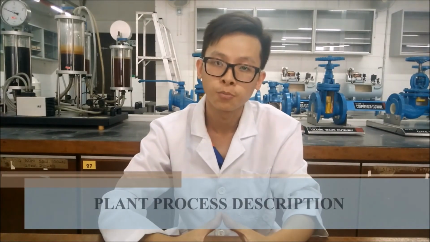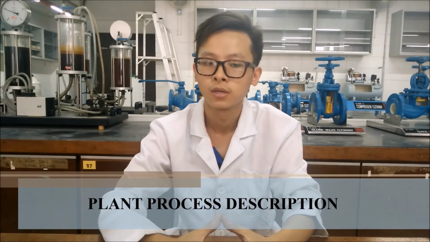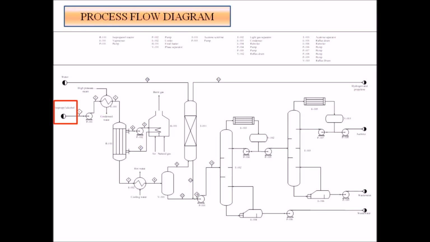Let's continue with the acetone production process description in our plant. The feed used in our plant is the isopropanol feed, which is an azeotropic mixture of isopropanol and water at 88% of isopropanol at 25 degrees Celsius and 1 bar. The feed will then be pumped to the feed vaporizer to be vaporized and superheated to 235 degrees Celsius and 2.2 bars. The superheated vapor will be sent to a plug flow reactor to form acetone by the catalytic dehydrogenation process in the presence of solid copper catalyst.